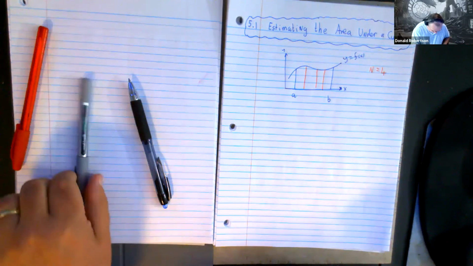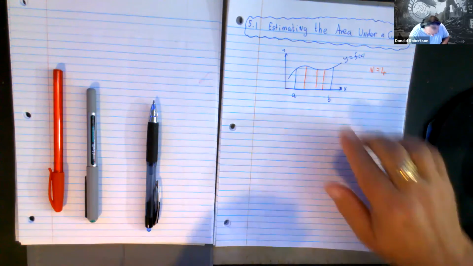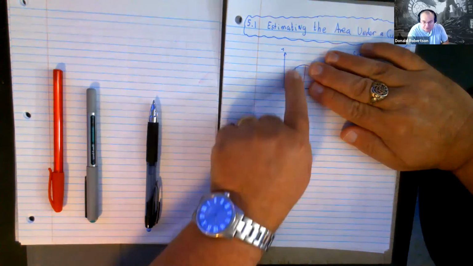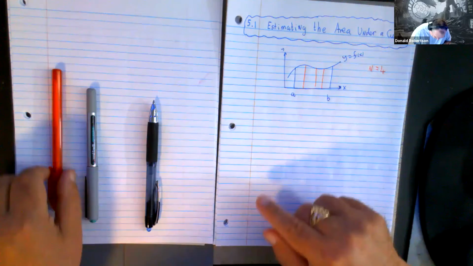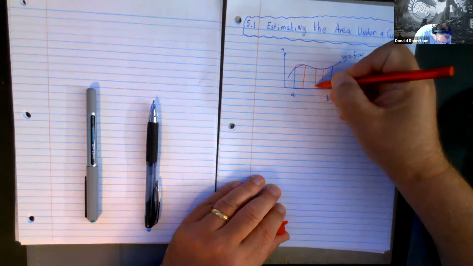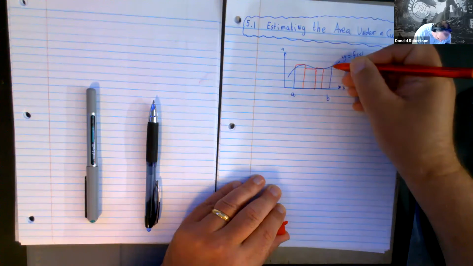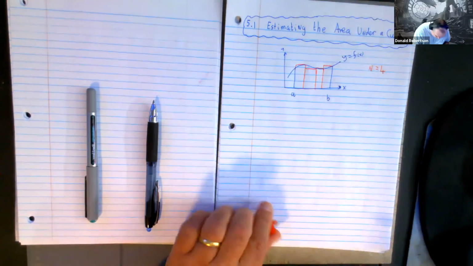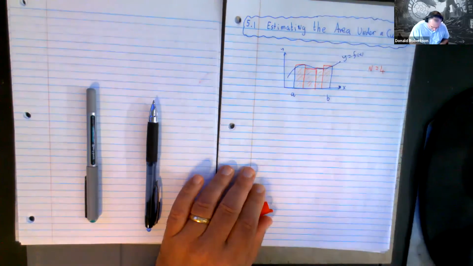For these strips, we have 2 main strategies. For any given strip, we can either use the left-hand side or the right-hand side to be the height of the rectangle that represents that strip. So if we decide, for no particular reason, to use the left-hand side on this one, then on the next strip we have to use the right-hand side, and in this strip the right-hand side, and in the last strip the right-hand side. We calculate the area of these 4 rectangles and add them all up. That would be our estimate.